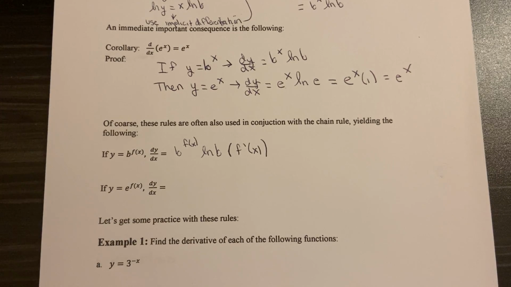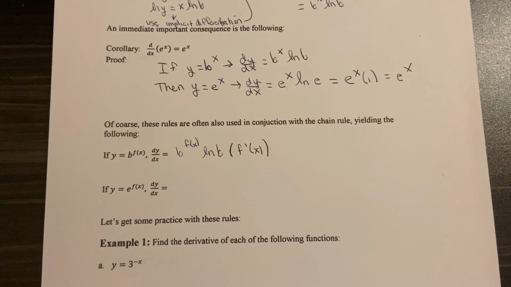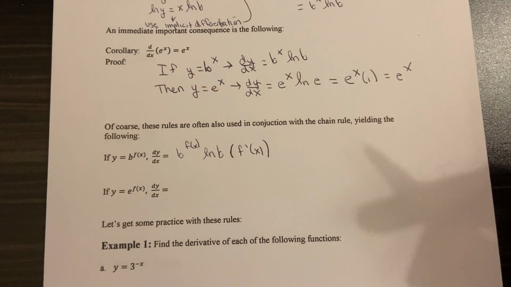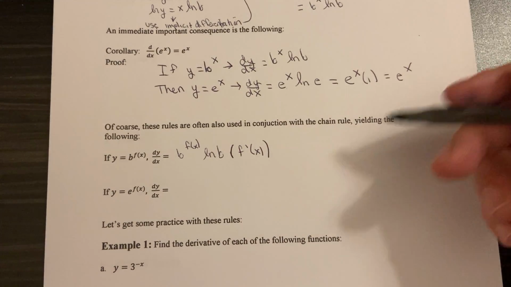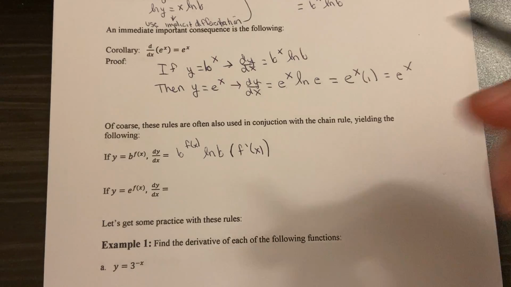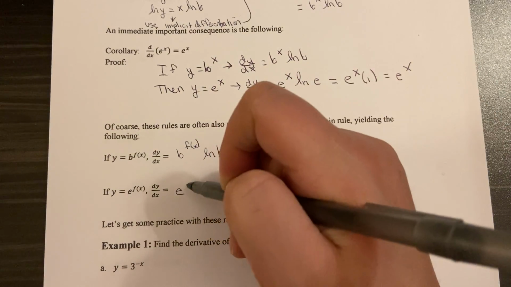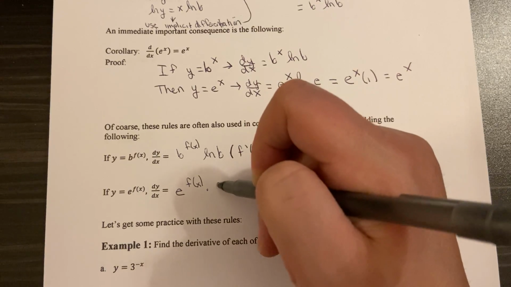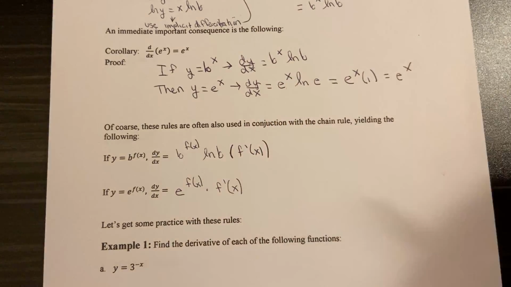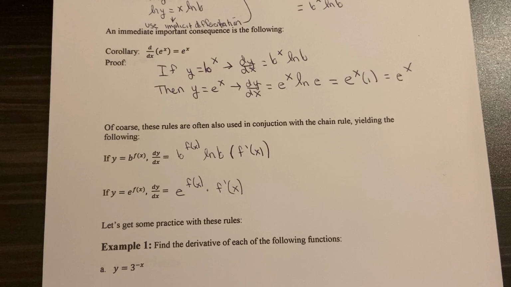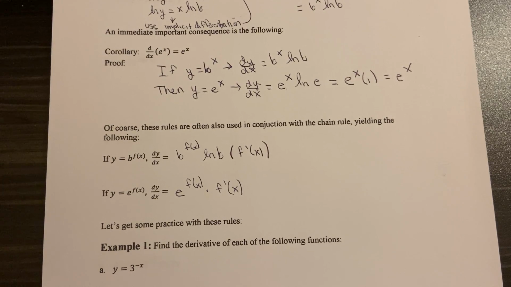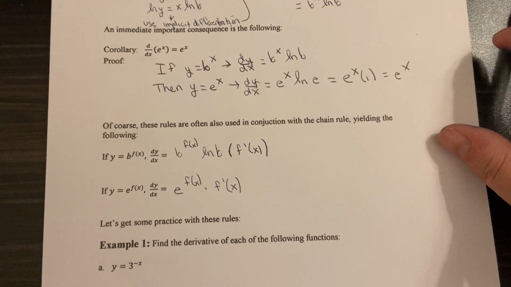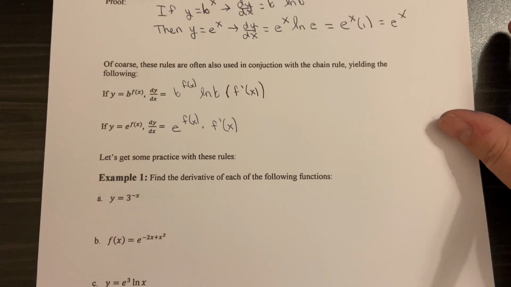So if there's a whole function there, not just an x, that's how you handle it. So for e to the x, the derivative is e to the x. But if you have a function there, it's going to give you e to the f of x, and then you got to times that by f prime of x, or just multiply by the derivative also. Okay, so I'm going to do a bunch of examples with you guys, and then hopefully it makes sense.